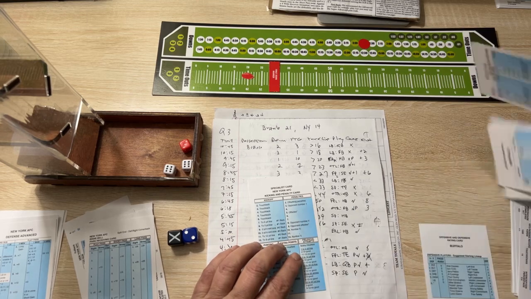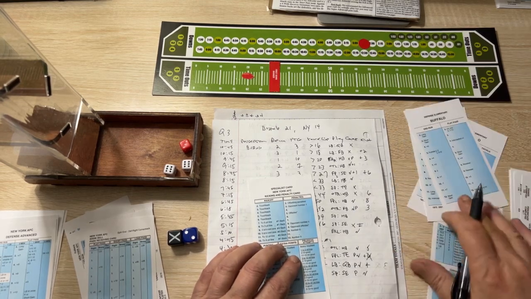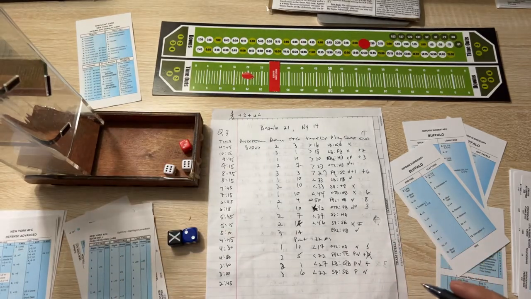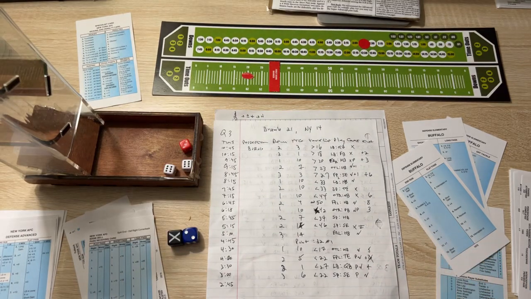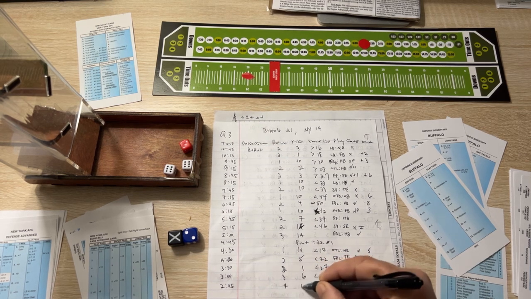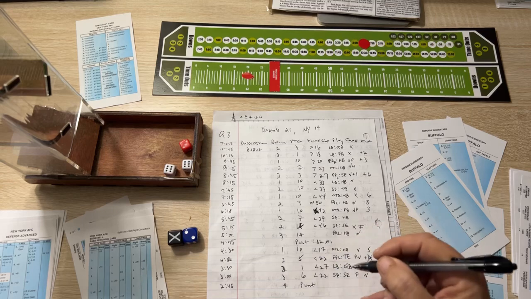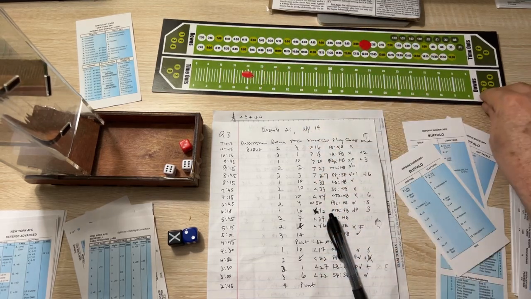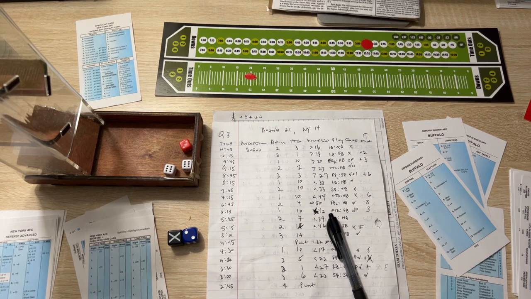Offsetting penalties. Both did penalties. Fourth down, they'll punt. Buffalo defense holding tough here.